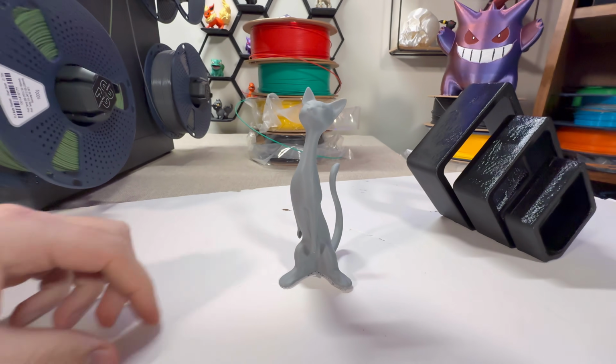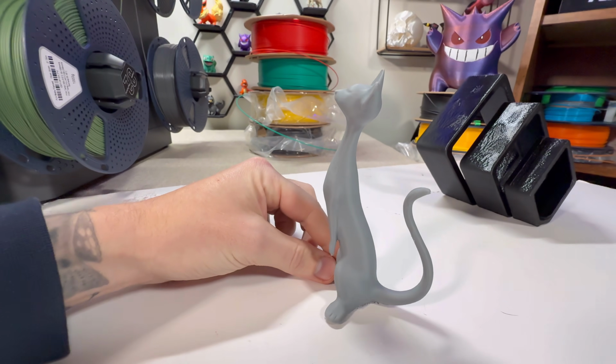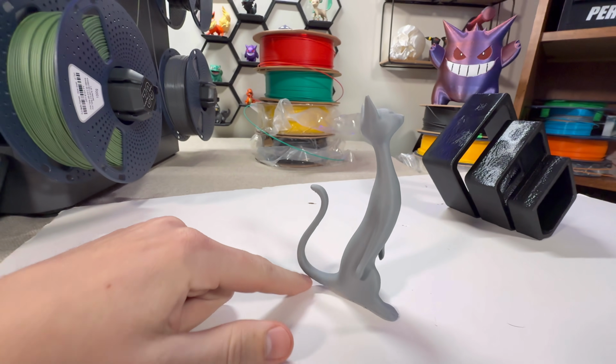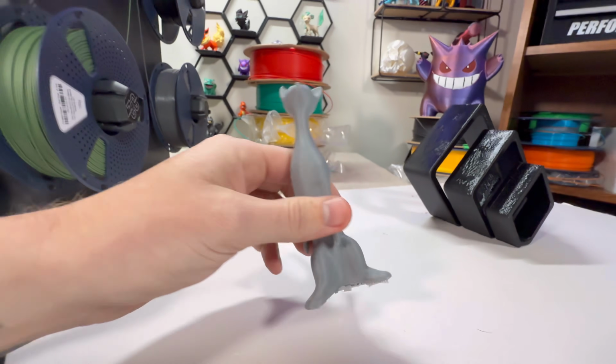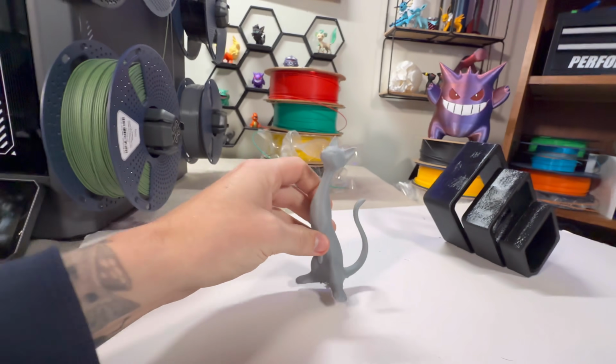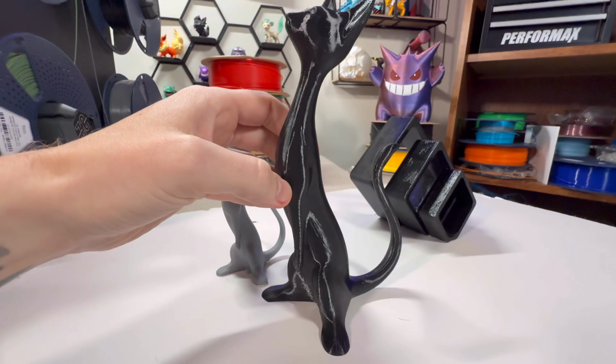All right, guys, so this is how this model turned out. I actually like this guy. I don't know what it is about it, but the thing's actually pretty cool. And I think a lot of cat people would really eat this up. I actually had some issues with some of the layers on the bottom, and I don't like how small it was. So I went ahead and I 3D printed a larger one.